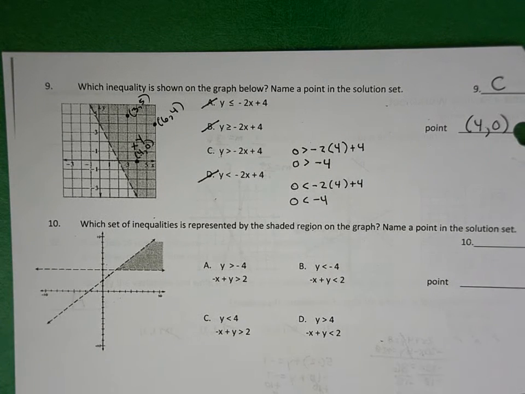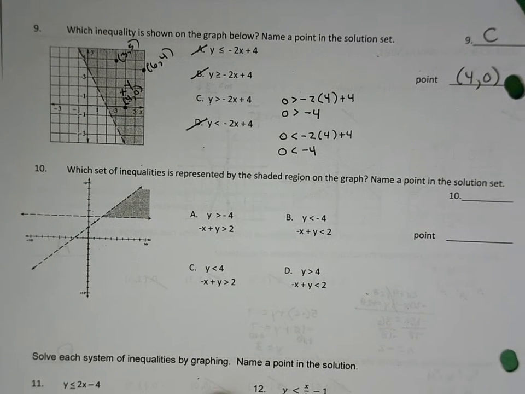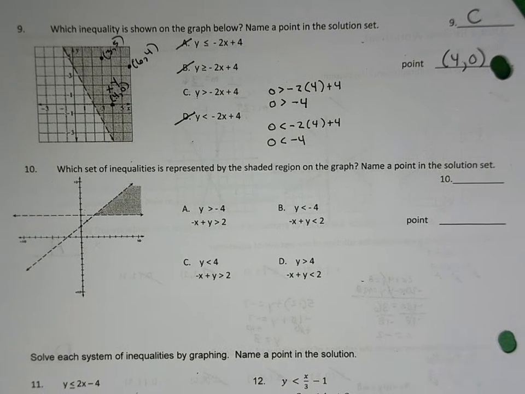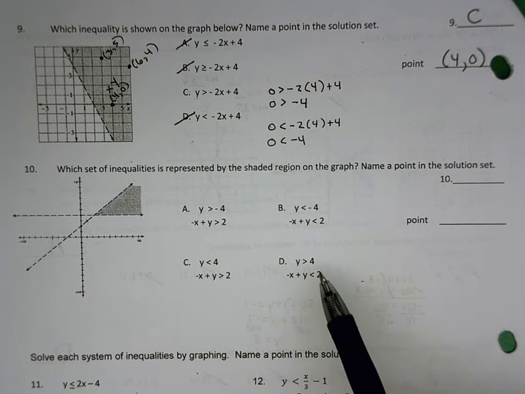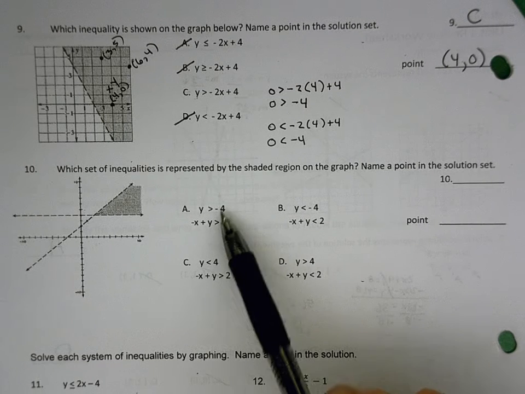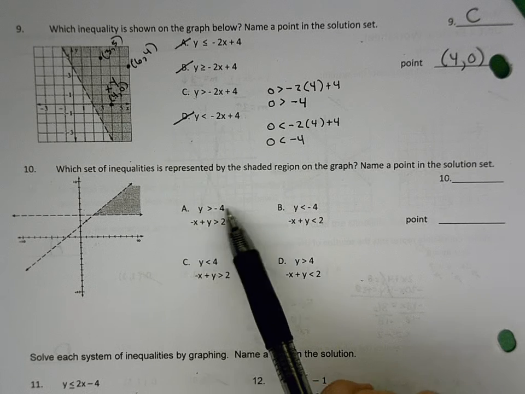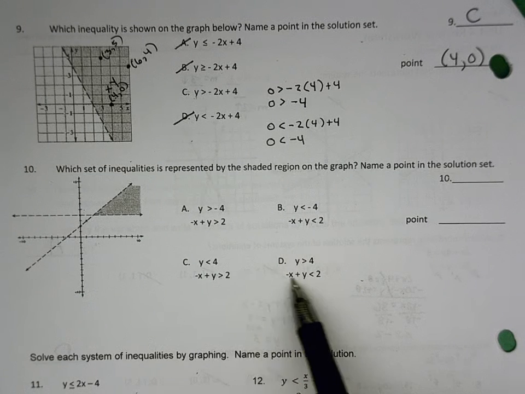Okay, number 10. Which set of inequalities is represented by the shaded region on the graph? Name a point in the solution set. Okay. So when I look at my inequalities here, I notice that they've all got those same components, except I notice here that my y's do change. The negative x plus y's, those are all the same. Negative x plus y, 2. Negative x plus y, 2, etc., etc.